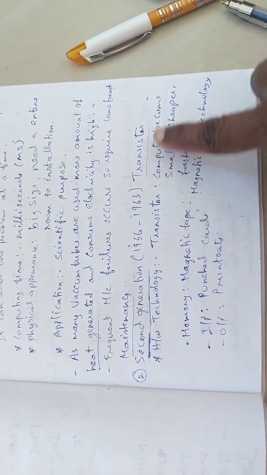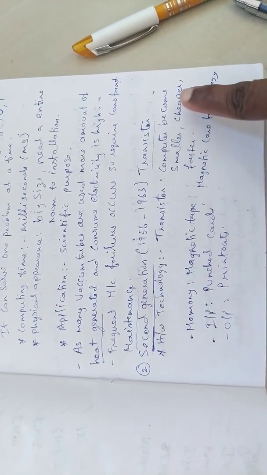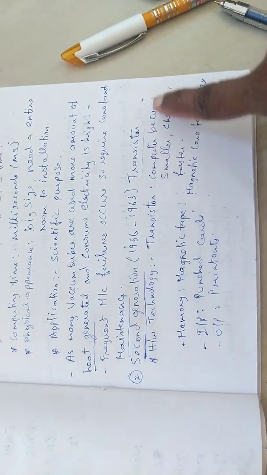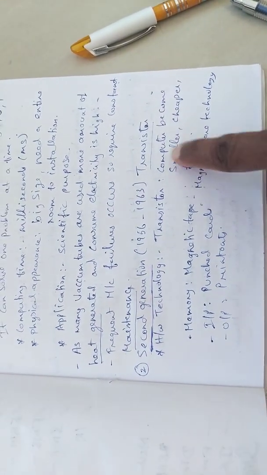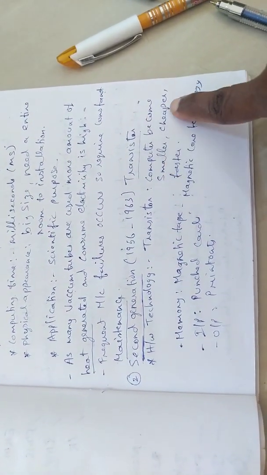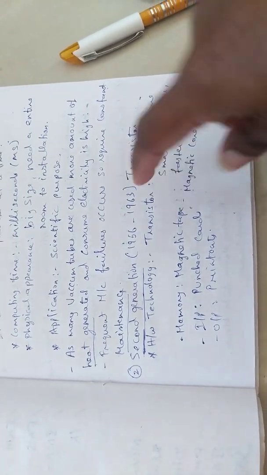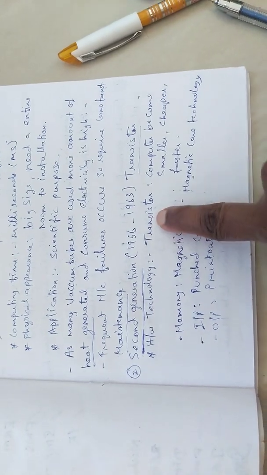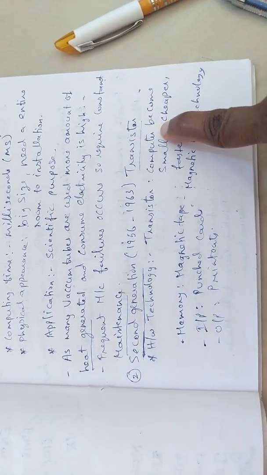And the computer becomes smaller, which I said, and cheaper also, faster also compared to your first generation. That's what I mentioned, it has become smaller, cheaper, and faster, everything compared to the first generation. So that is your hardware. Due to these transistors, these are the advantages that happen.